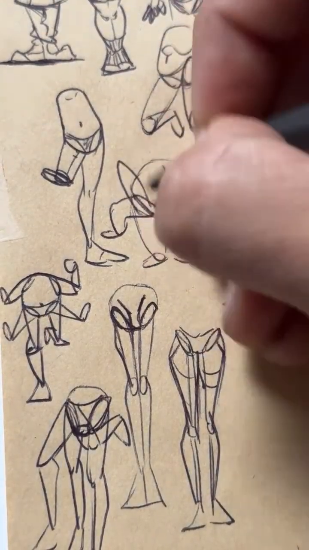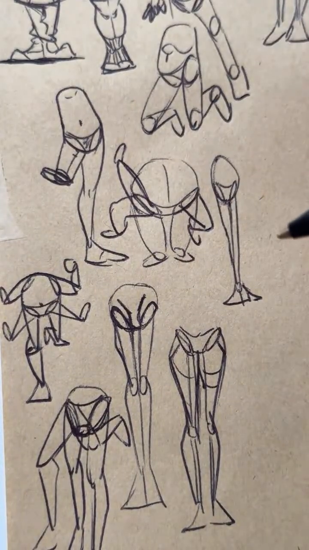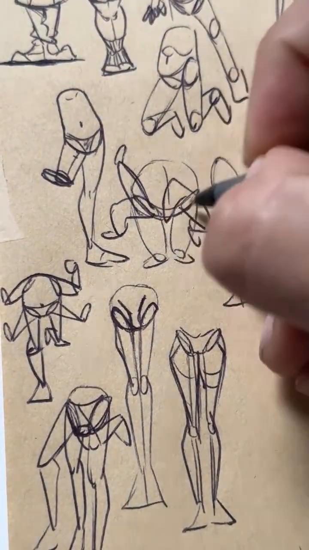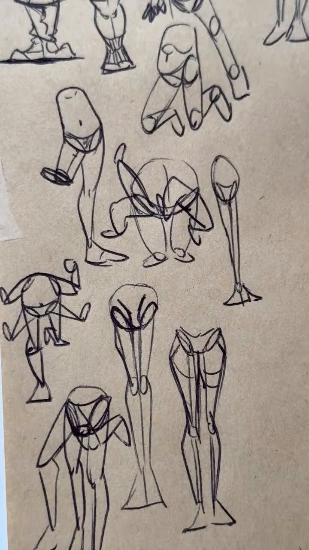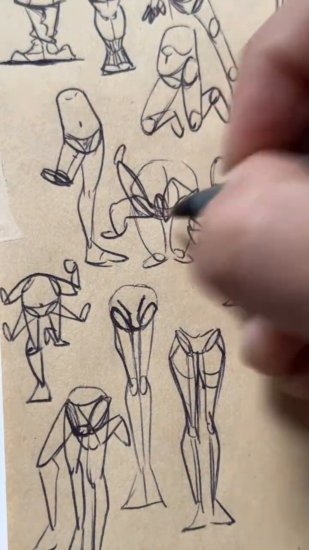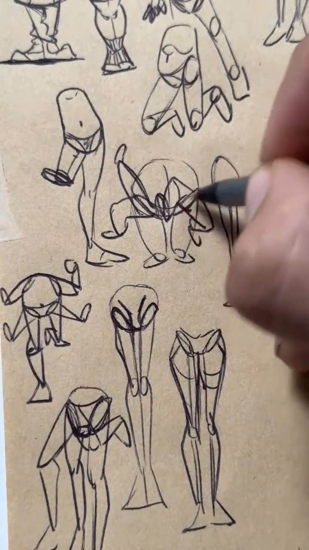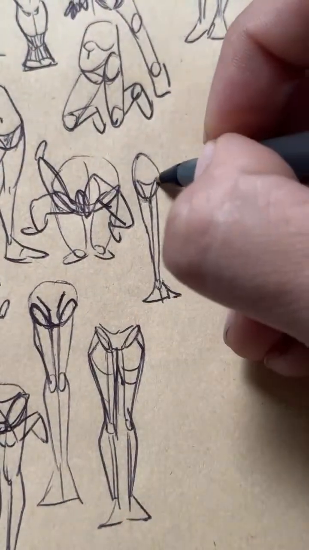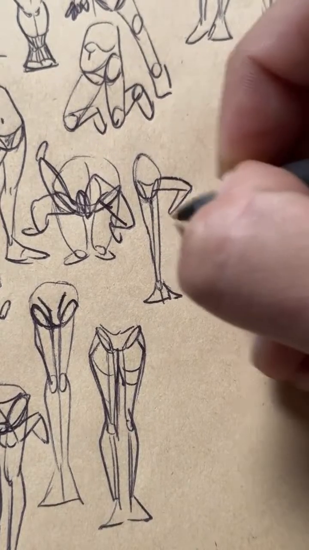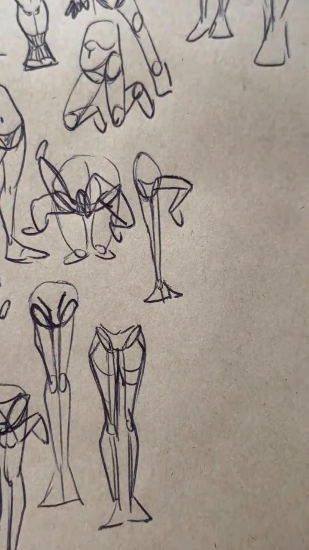Anything, even in like kung fu poses, like coming forward. So it doesn't matter where you put your legs, as long as you find that point, you have access to drawing them in any way you want. And it's going to look a lot more accurate.